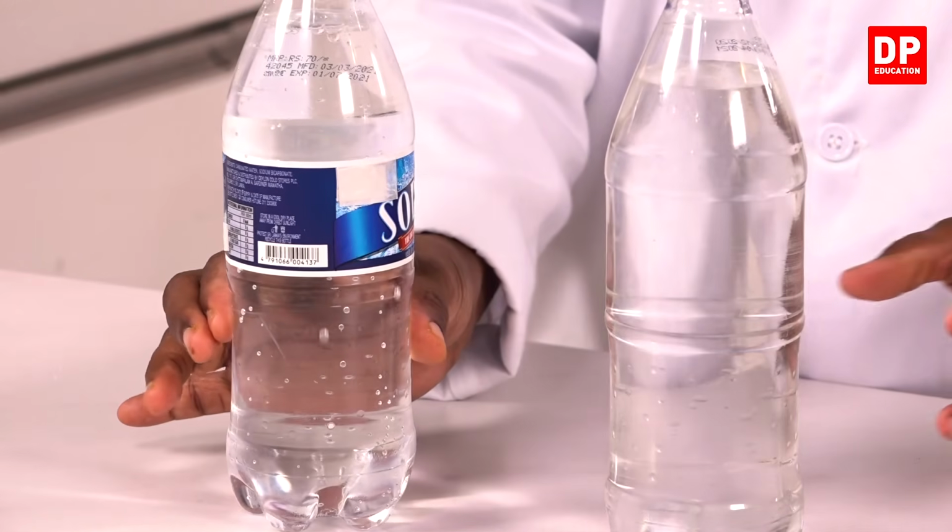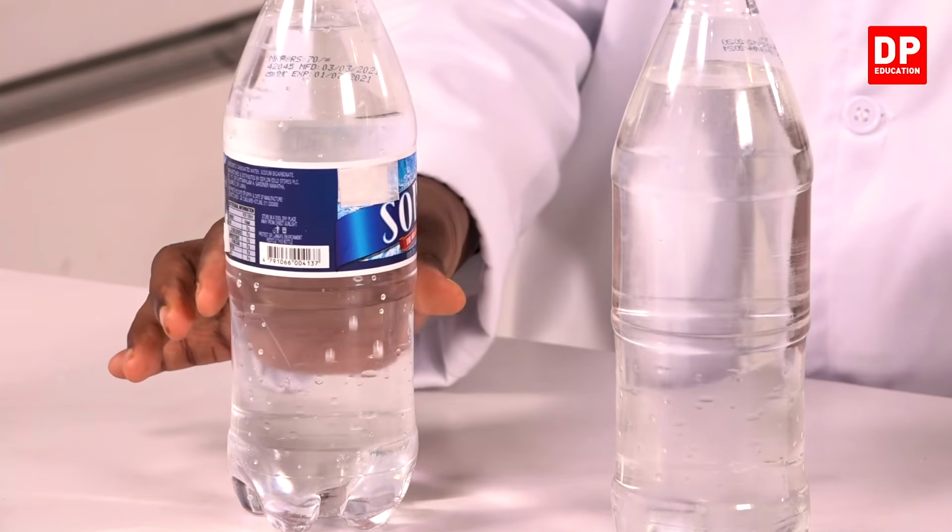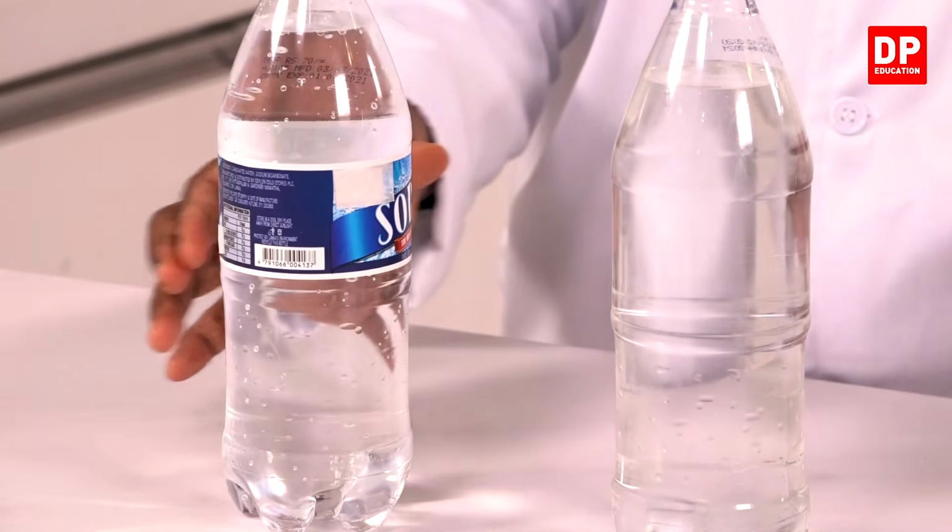Now I will squeeze both the bottles. Now you can see, still I can squeeze this nicely, whereas I can squeeze this to a certain extent more than the previous instant. Earlier when it was completely sealed, I could not press it, but now I can press it. So that means the pressure has been released.